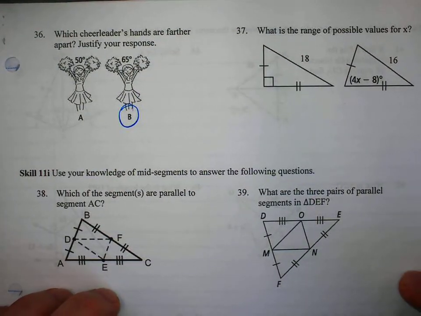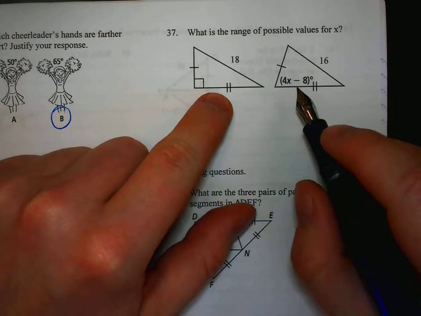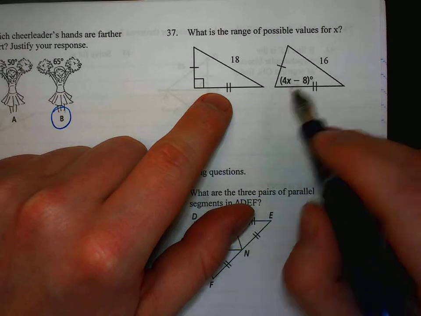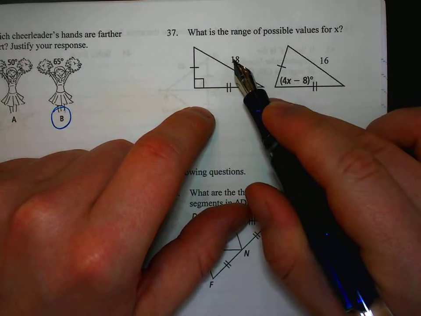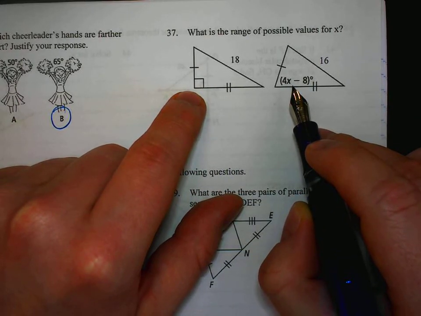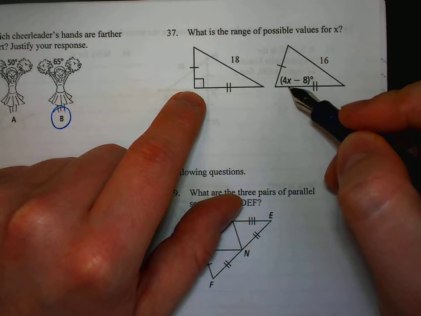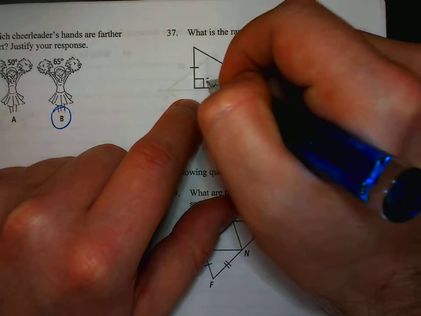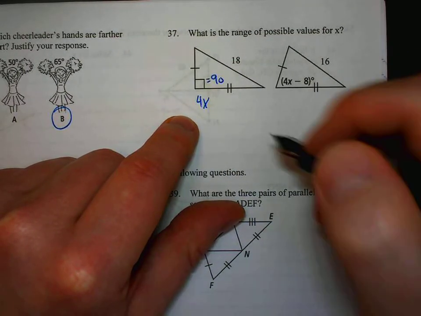37. What is the range of possible values for x? This is a different application of the hinge theorem. Here, we look at our side of 18 and our side of 16, and notice that 18 is bigger. This means that this angle must be bigger than this angle of 4x minus 8. I can use that fact to write an inequality. 4x minus 8 must be less than 90, so that's a right angle. This will tell me the maximum possible size for this angle.